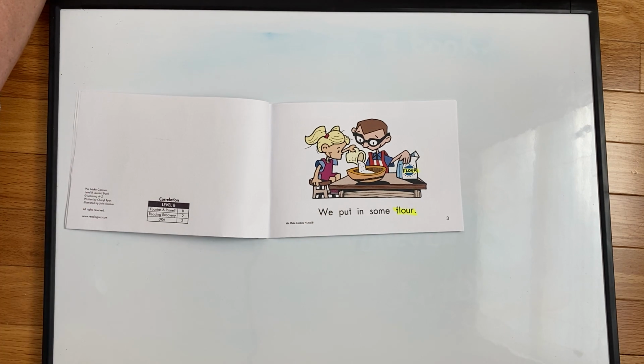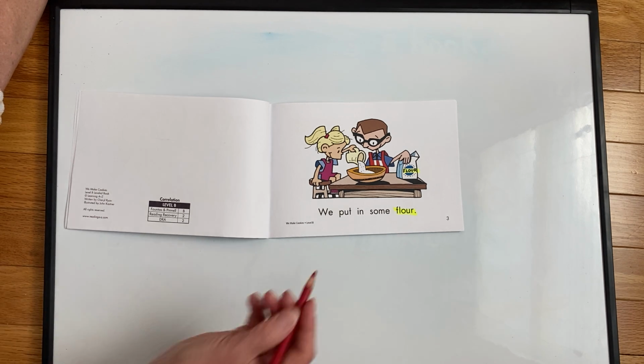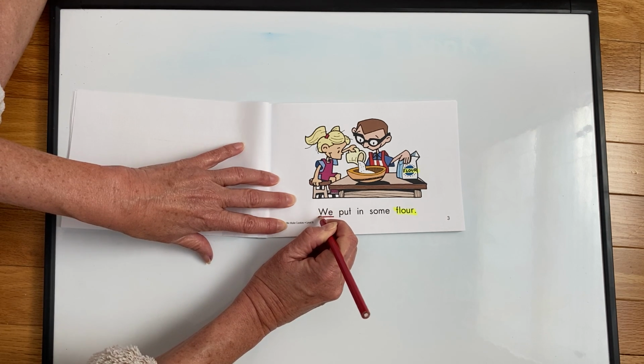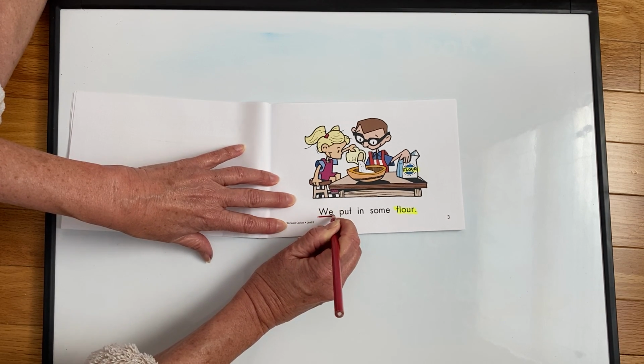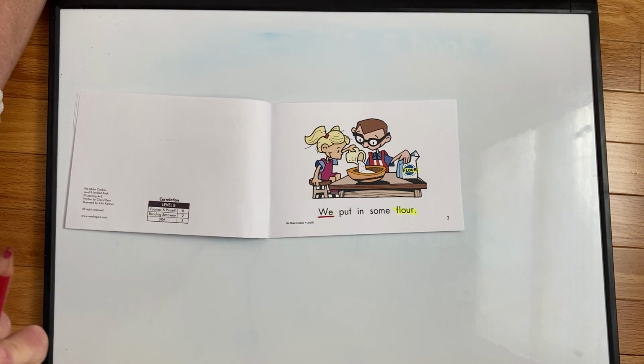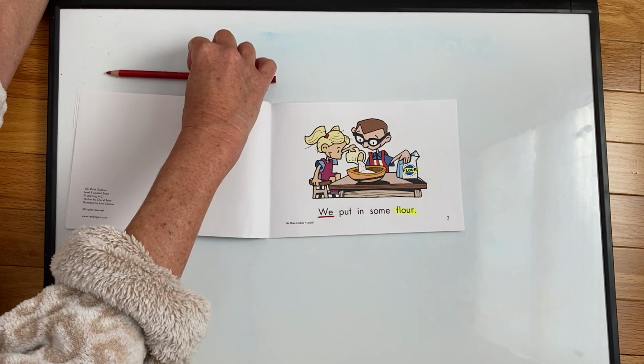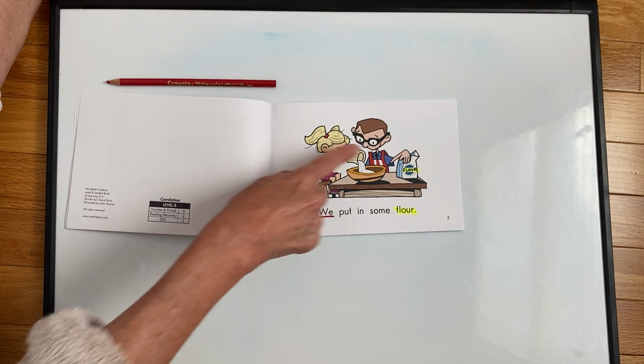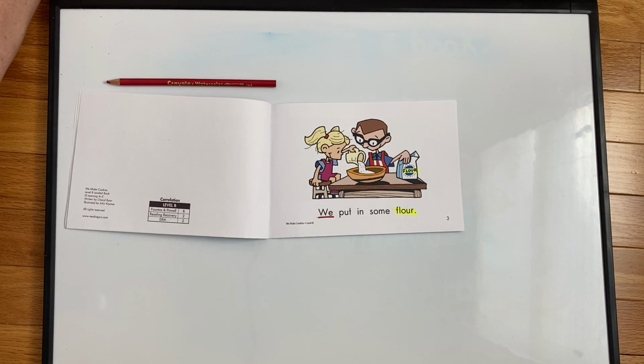So, who is the sentence about? It's we. So you're going to underline the word we, which is in the naming part, with one color. Miss Pam used red. And what does the sentence tell us that we, the daddy and the girl, are doing? What are they doing?